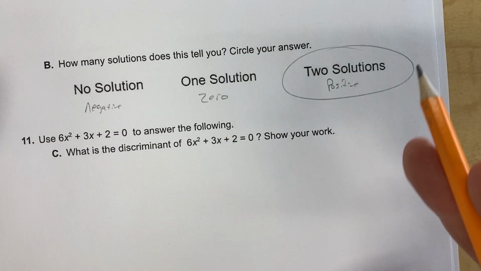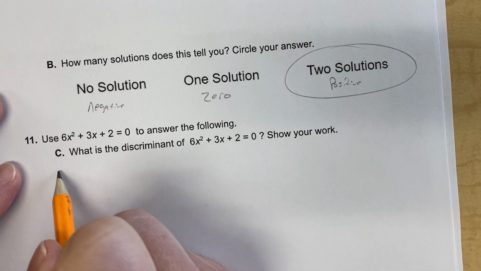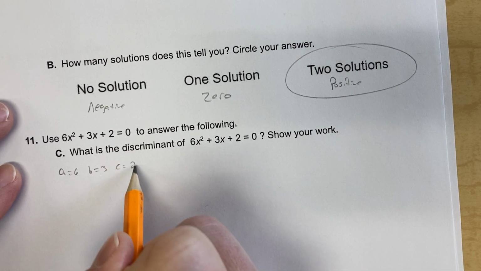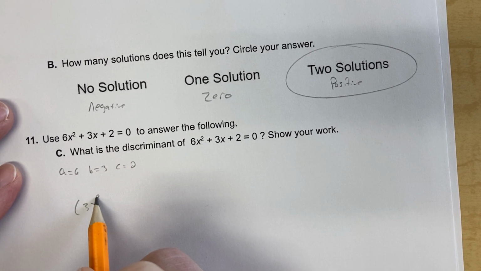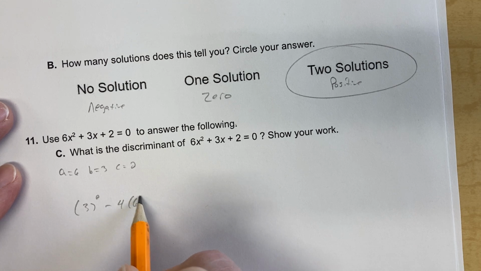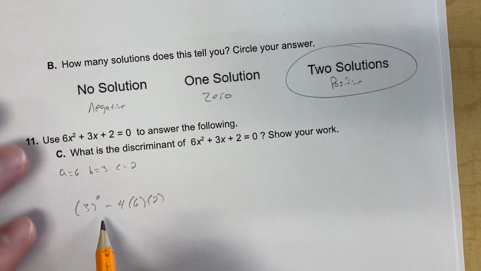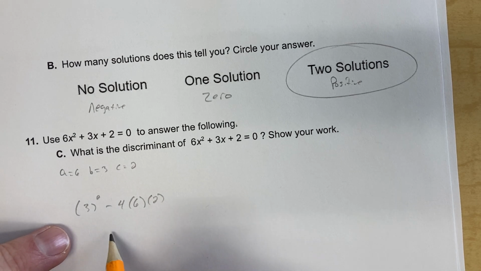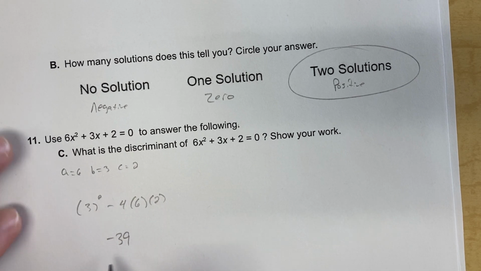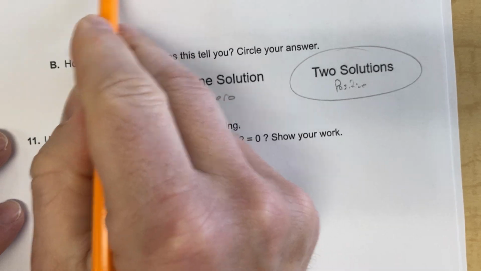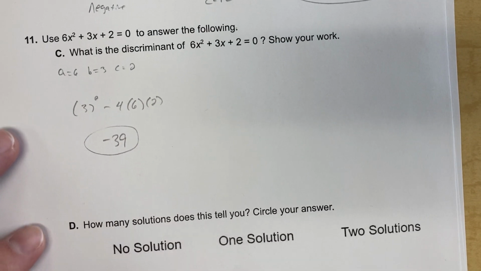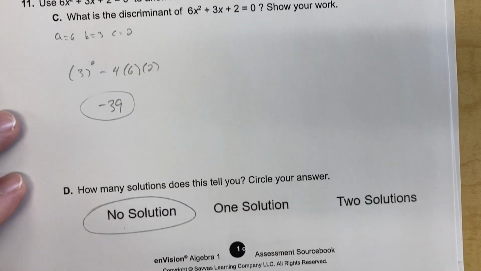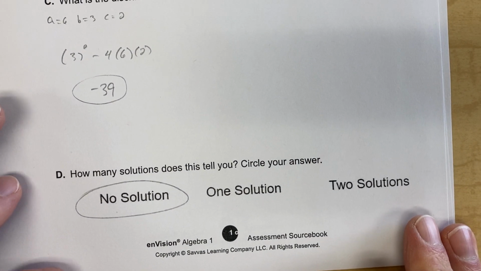So for number 11, we're doing the same thing here. A is 6, B is 3, C is 2. So I'm gonna go B squared minus 4 times A times C. I'm gonna get 9 minus 48. I'm gonna get a -39. That's my discriminant, okay? And again, what does that tell me? Well, if I have a negative discriminant, I have no solution on this answer, okay?